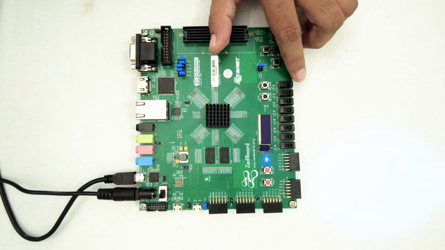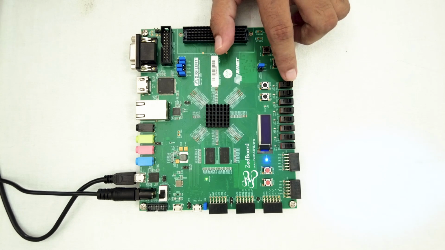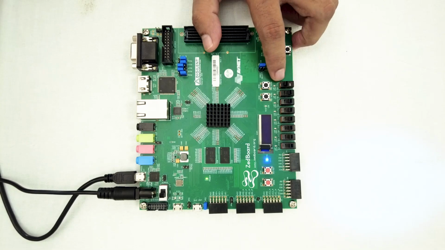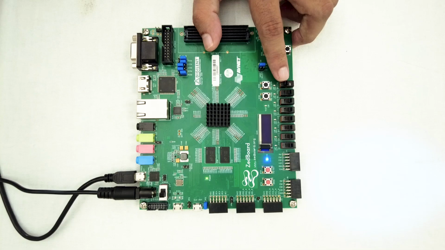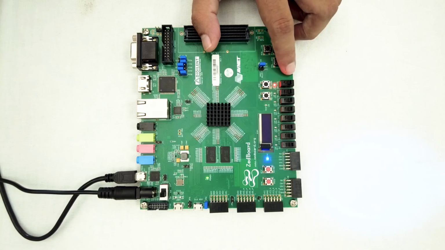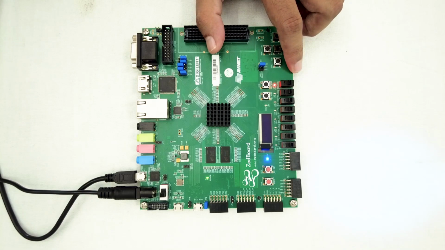Suppose in this one, now I'll change the input to 1 and check whether it is giving the output or not. Again for the off cycle also it should be 1, right? So once it starts glowing, we'll give it 0. Now we'll give it 0. Now just have a look.